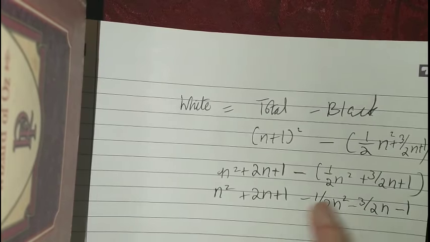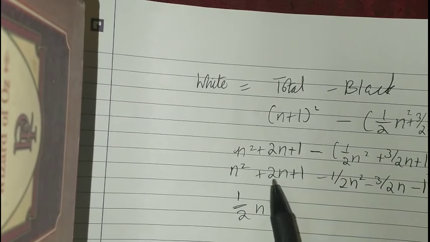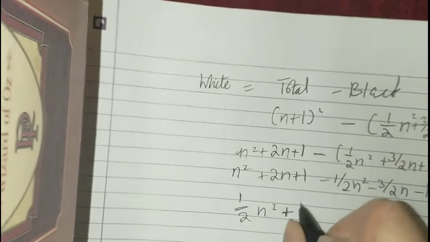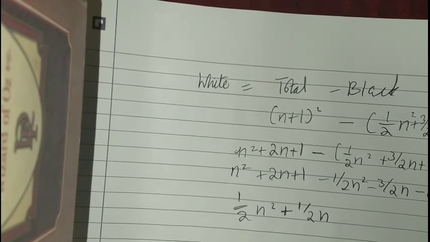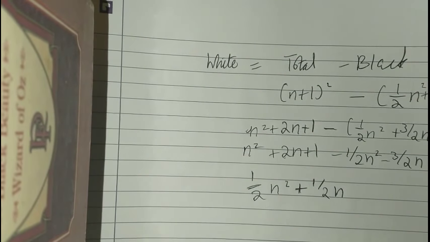So n squared minus a half n squared is a half n squared. 2n minus 1.5n is a half n. Then 1 take 1 is 0. So that is my answer for the number of white triangles.